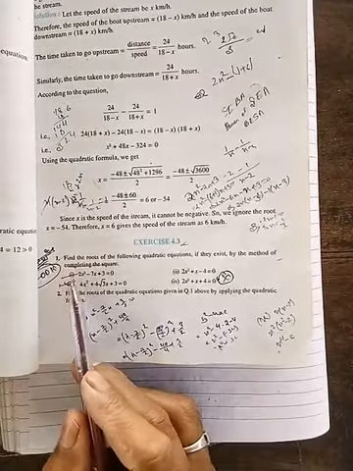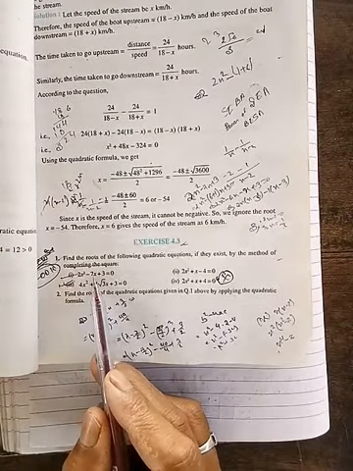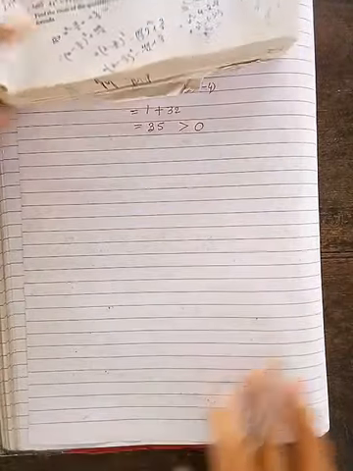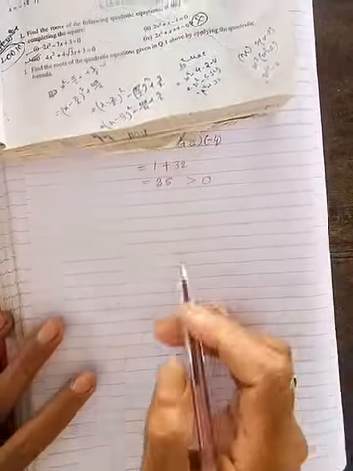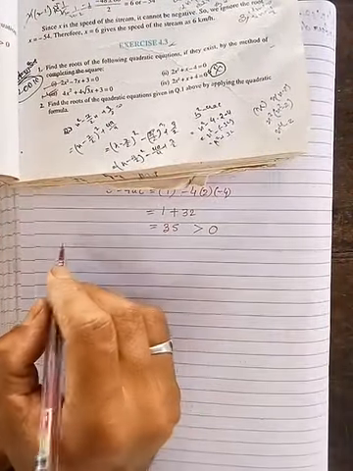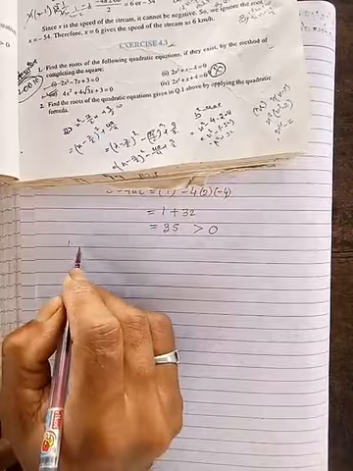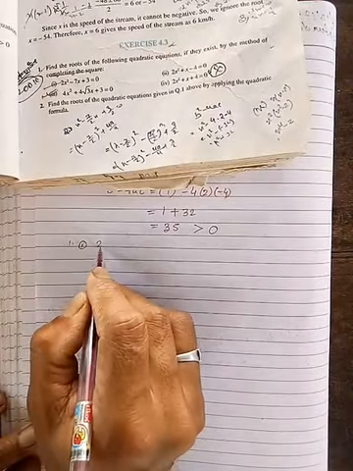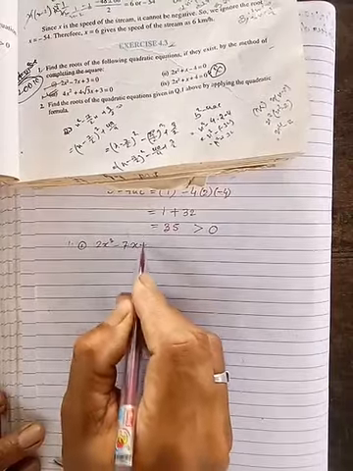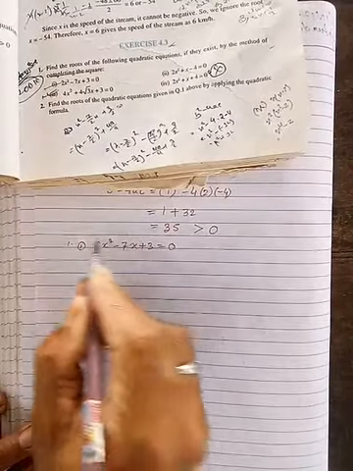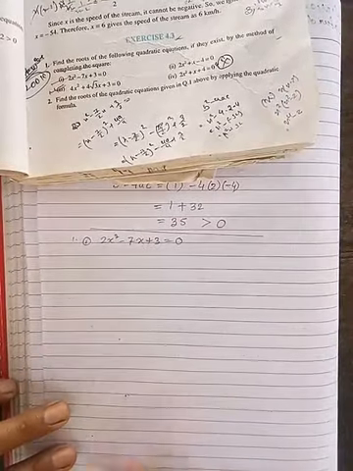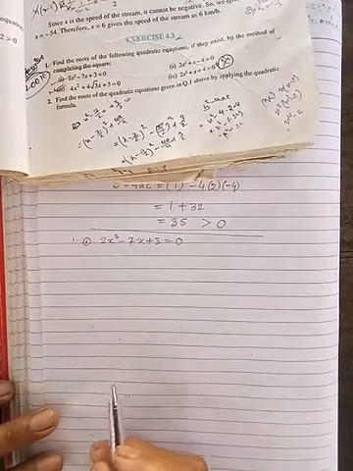So question number 1. 2x square minus 7x plus 3 equal to 0. So first we have to check whether the roots exist or not.